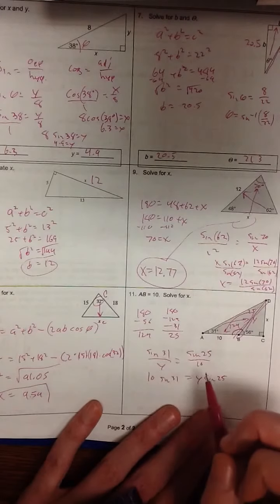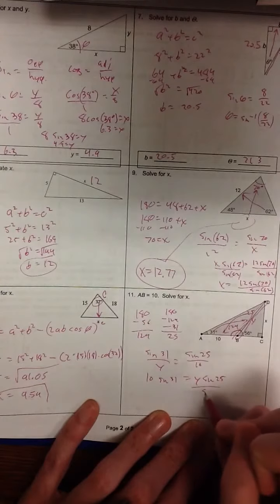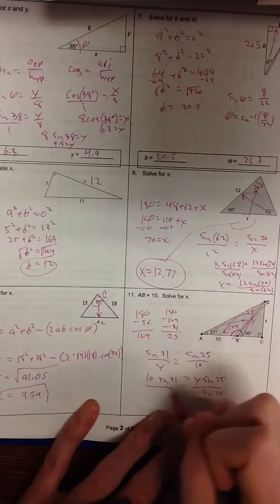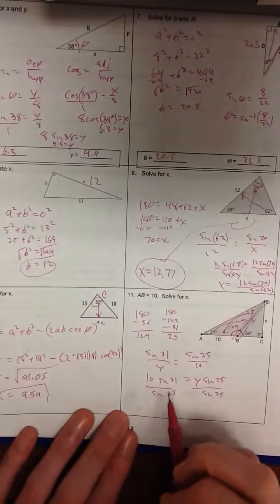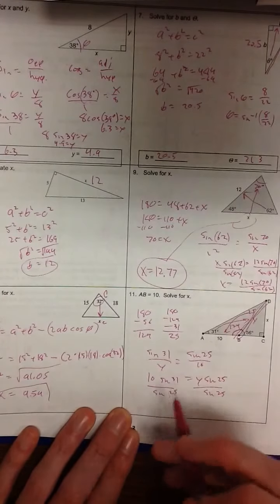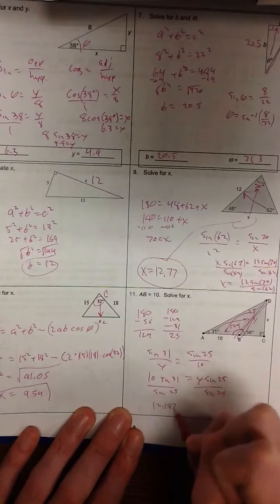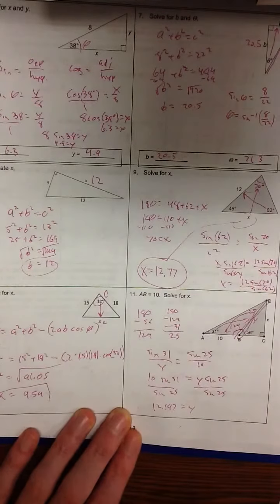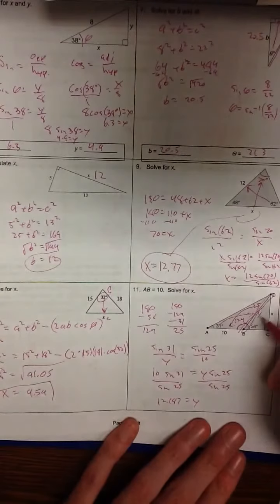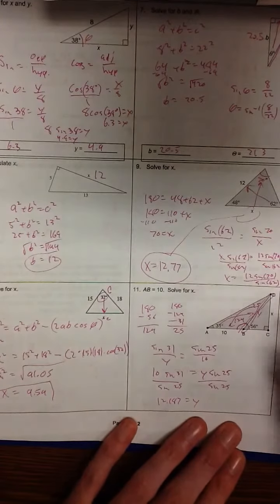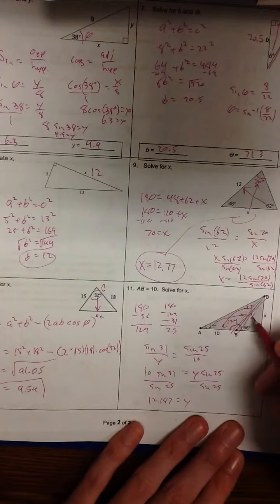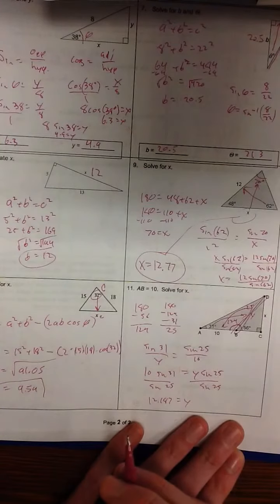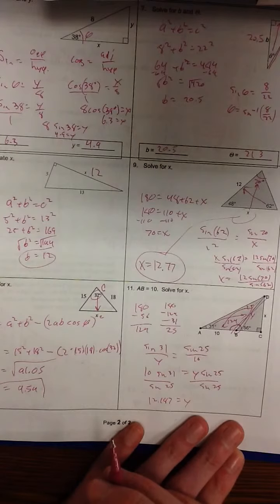Then we can solve for y by dividing by the sine of 25. Again, we go back to the calculator to plug this in, and we get 12.187 equals y. So at this point we know what y is. In this triangle, since we've got this angle, this angle, and that side, we can use some trig tricks to figure out x.